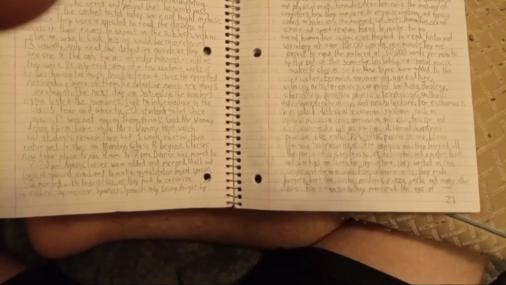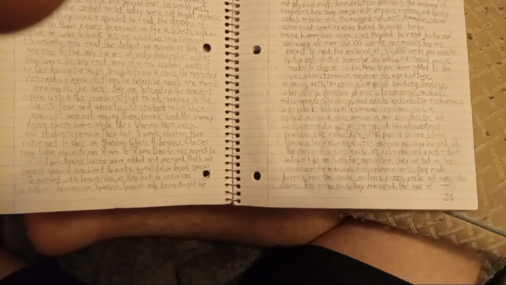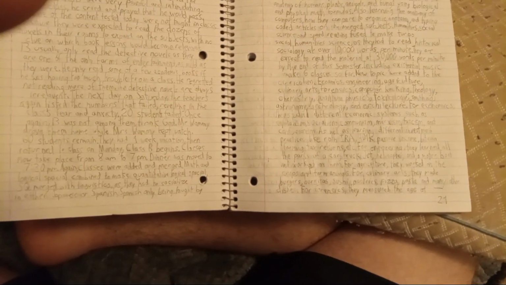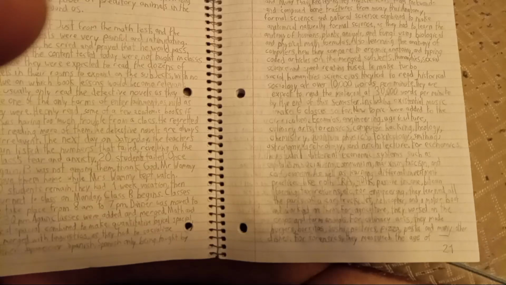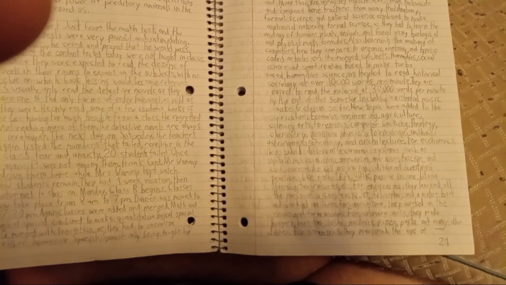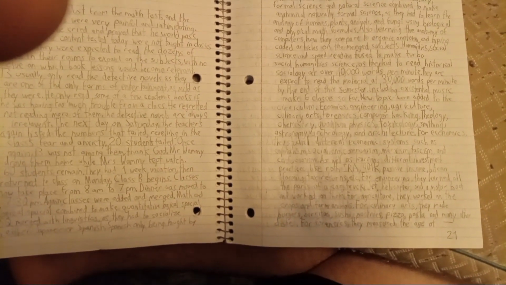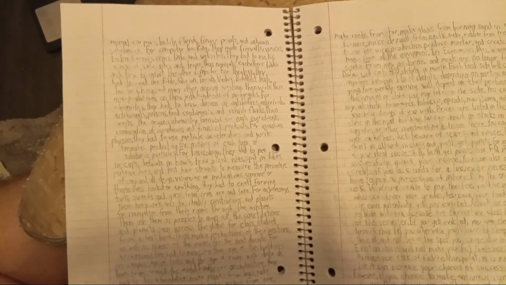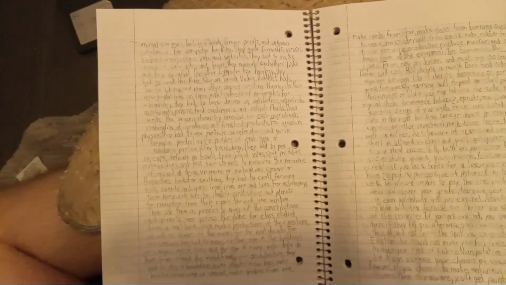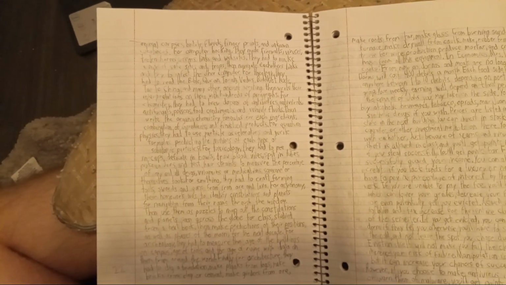For engineering, they learned all the parts of a car, truck, jet, helicopter, and motorboat, and worked on them. For agriculture, they worked on the crops and farm animals. For culinary arts, they made burgers, burritos, sushi, pastries, pizza, pasta, and many other dishes. For forensics, they measured the age of animal corpses, bodily fluids, fingerprints, and unknown substances.